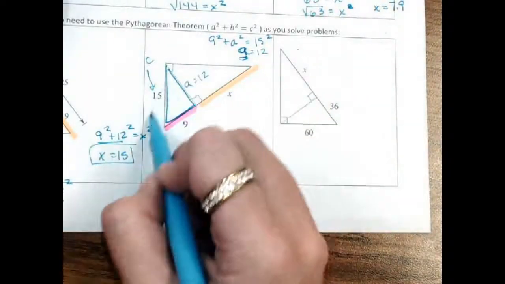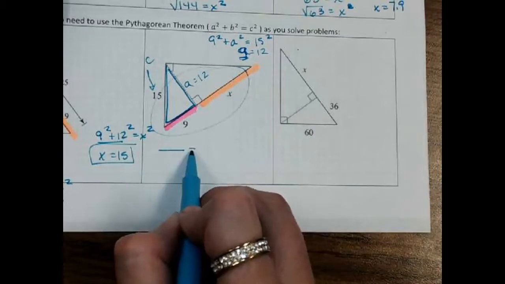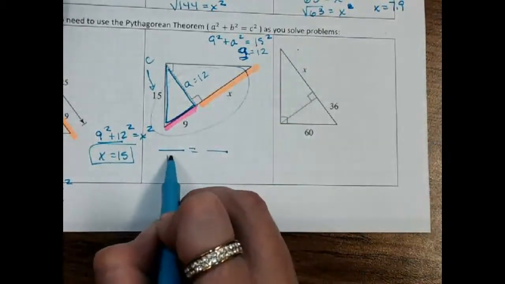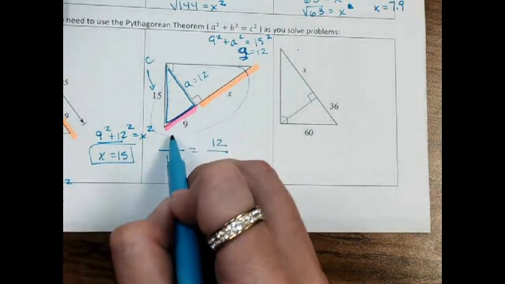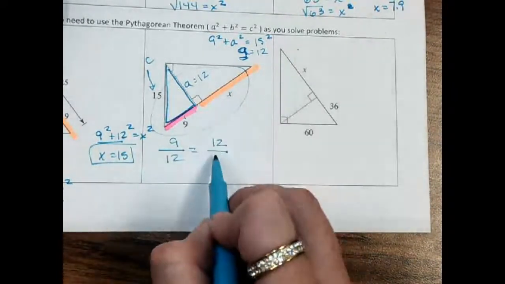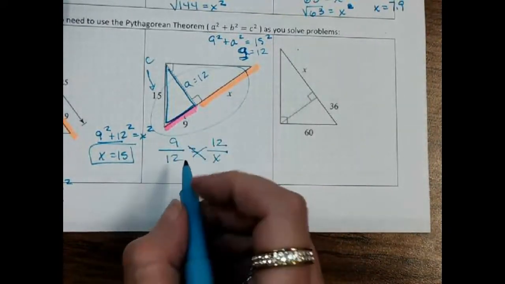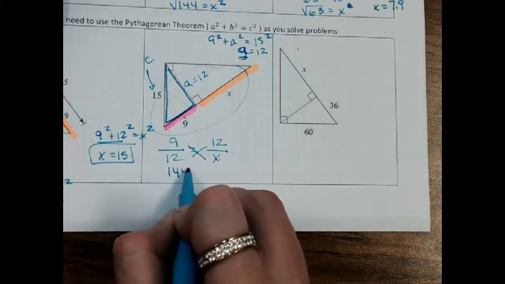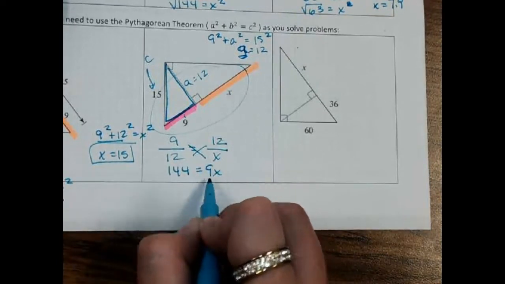Now that I have these 3 parts, now I can use my new formula. My altitude is 12 and 12. This side here is 9, and this side here is x, so I can work this out. And I get 144, which is 12 times 12, equals 9x. X is 16.